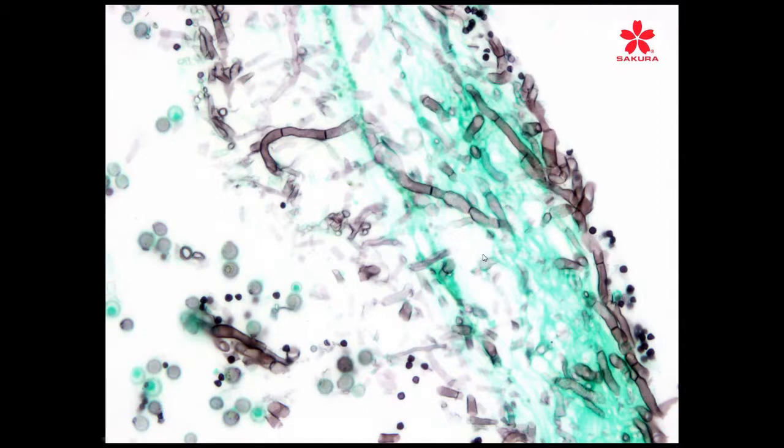because it doesn't take long before some of these organisms are overstained, and they pick up so much silver that you cannot see the hyphae in between these. And therefore it makes it difficult to distinctly identify the morphology and identify specifically what type of organism this is. It's very easy to misdiagnose these organisms.